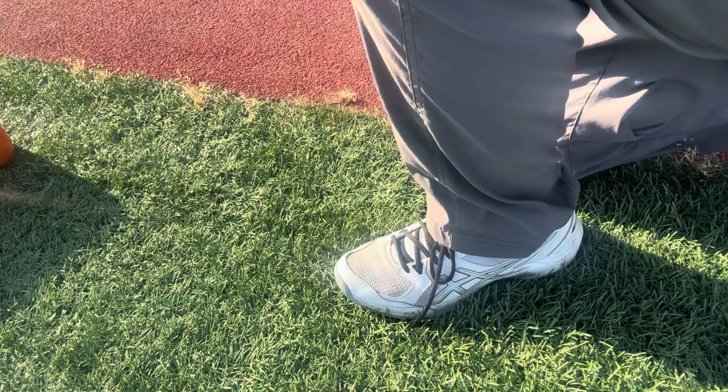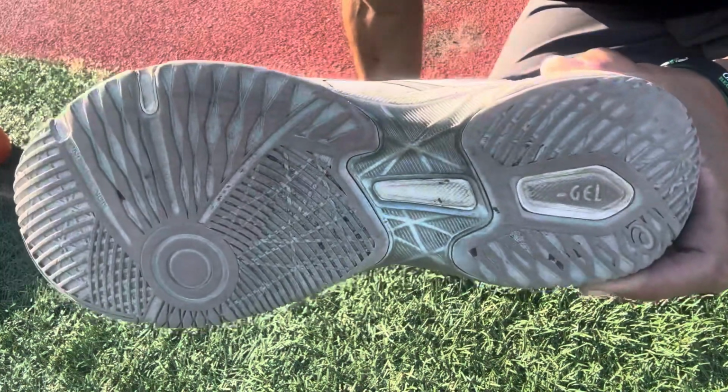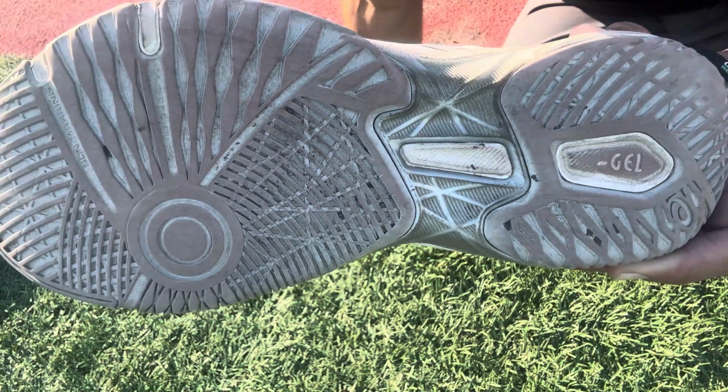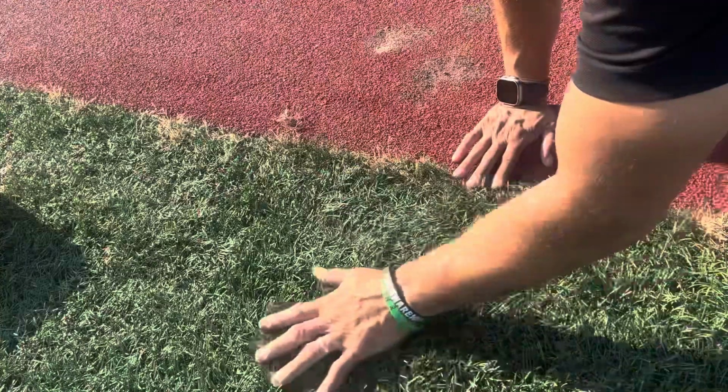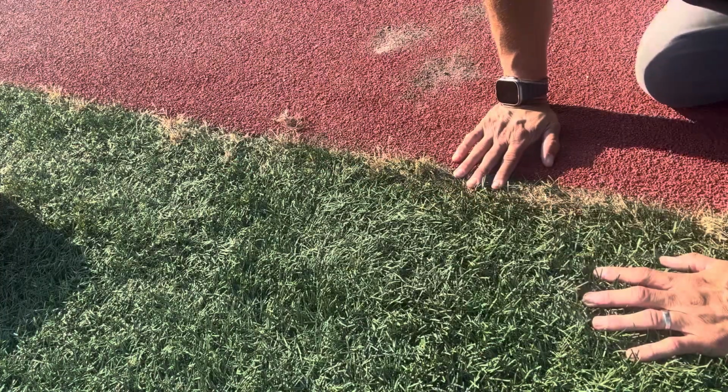Because the bottom of my shoe is the only contact point between my body and the turf, my brain cannot interpret how this turf truly feels.